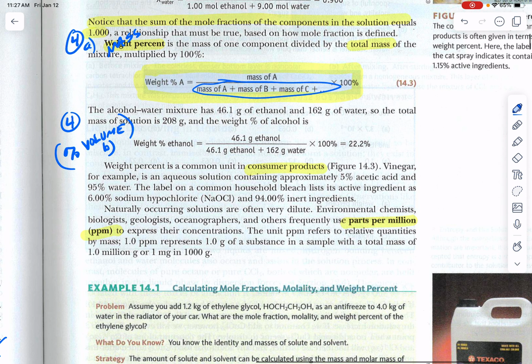Now, the last one, number 5, is parts per something. It could be parts per million, parts per billion, parts per trillion. So when you see ppm or ppb or ppt, that stands for parts per million, billion, trillion. In any case, this is another way of representing concentration.